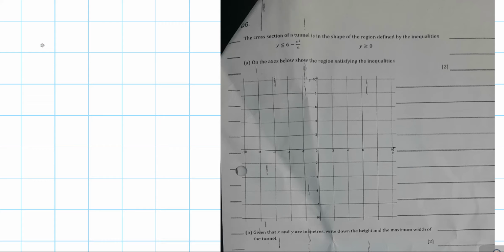So if we start with x values and the corresponding y values, we start with x equals 0. It's 6 minus 0 squared over 6, which is just equal to 6. So when x is 0, y is 6. Then we plug in 1, so 6 minus 1 squared over 6 is equal to 35 over 6.